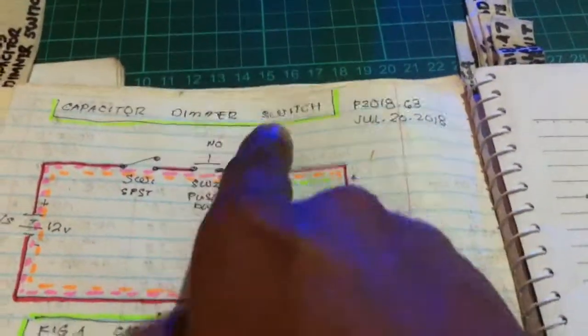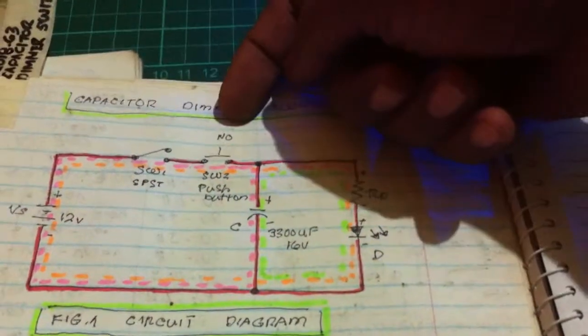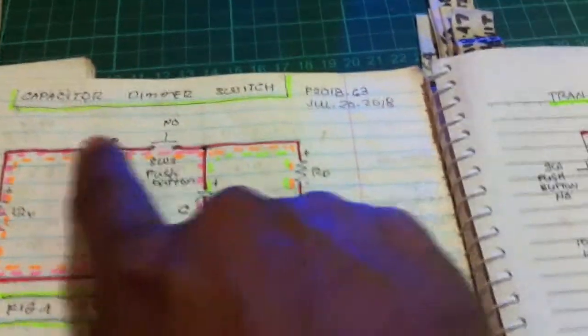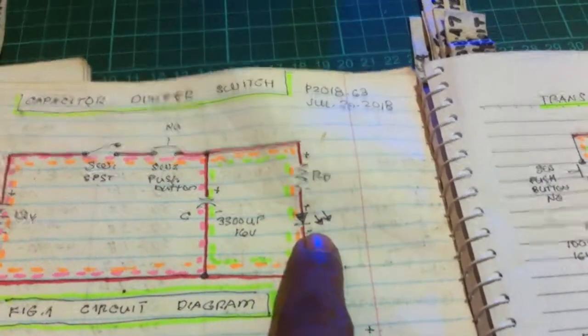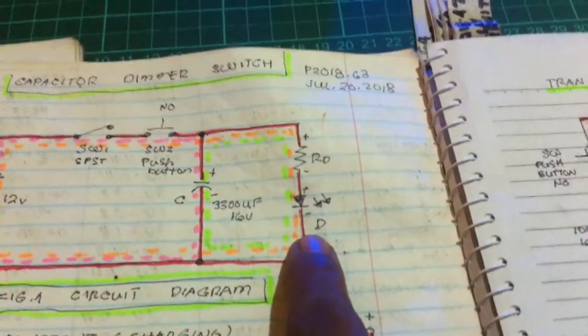And so this is a dimmer switch. Once you push the button, which is a normally open switch, current flows here, charging the capacitor, and also current flows here, making the LED light turn on.